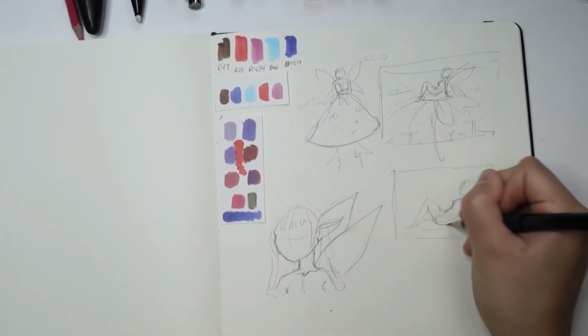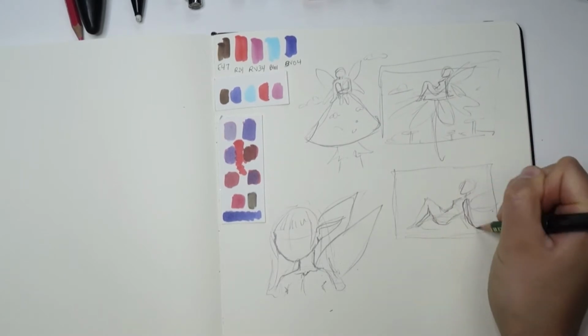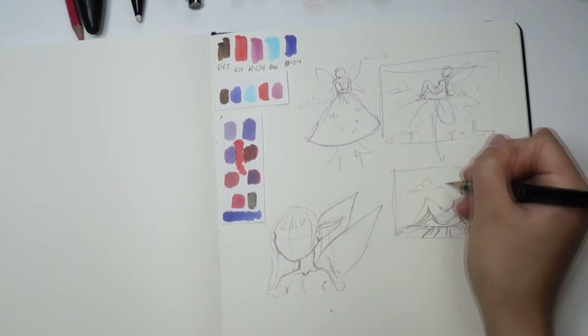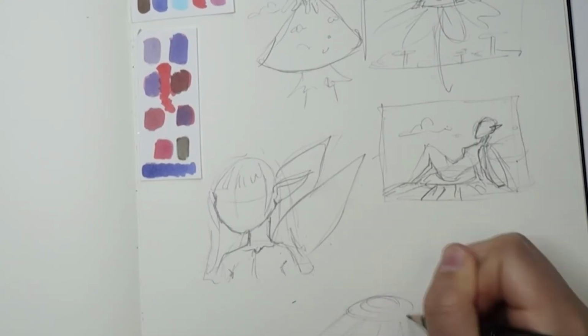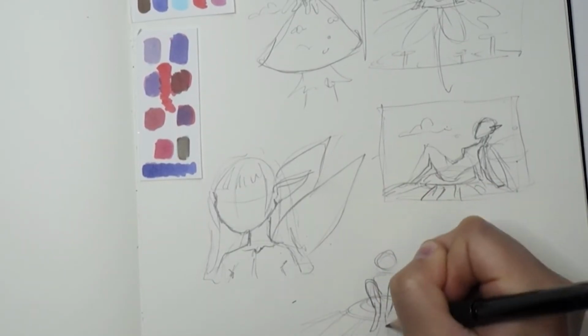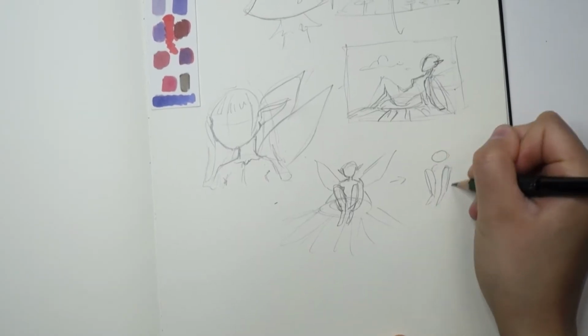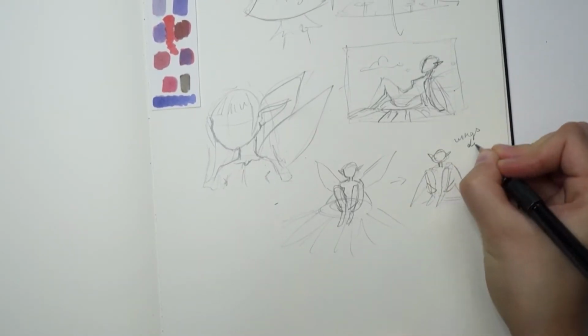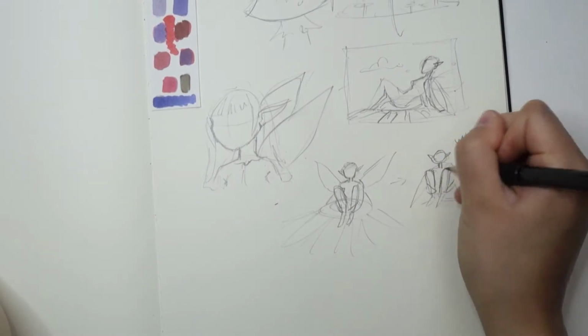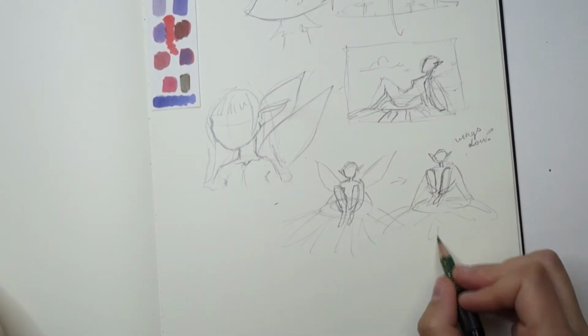I just thought it would be fun. It doesn't really pertain to the color palette all that much, but I just thought it'd be a fun illustration. So that's kind of where the inspiration came from. Just liking to draw pixies and wanting to play with really showing the scale of how small pixies are. So that's kind of what I came up with.